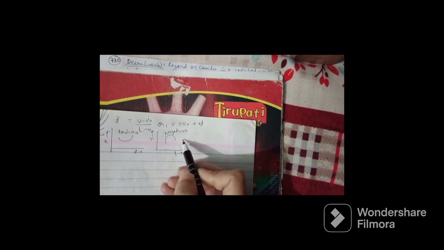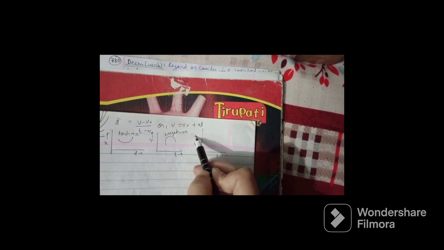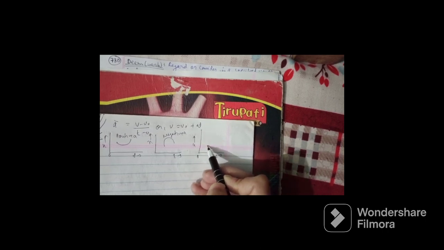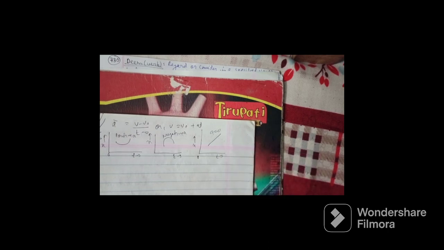Then we have another one, so that this is the position time graph for motion with positive acceleration, negative acceleration, and zero acceleration.